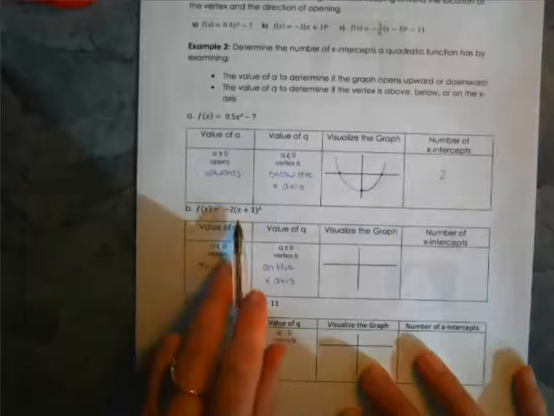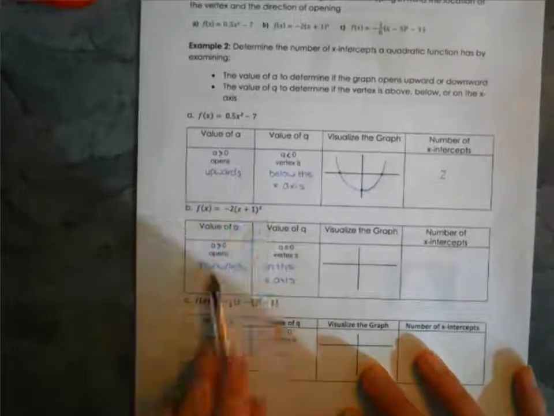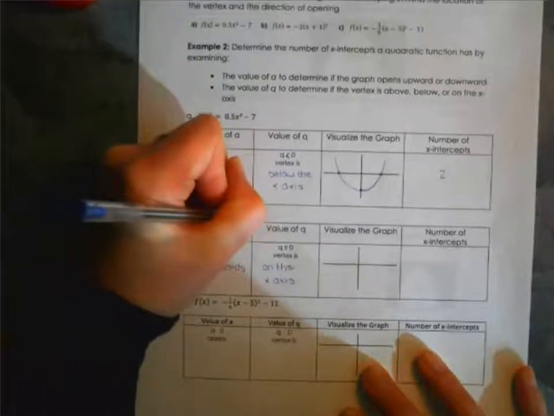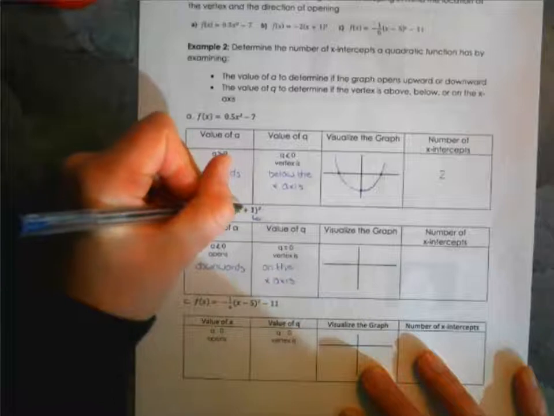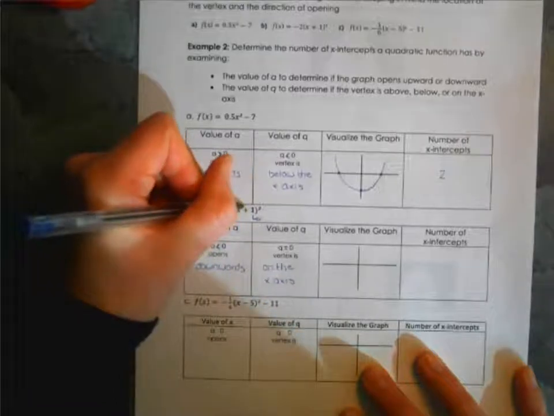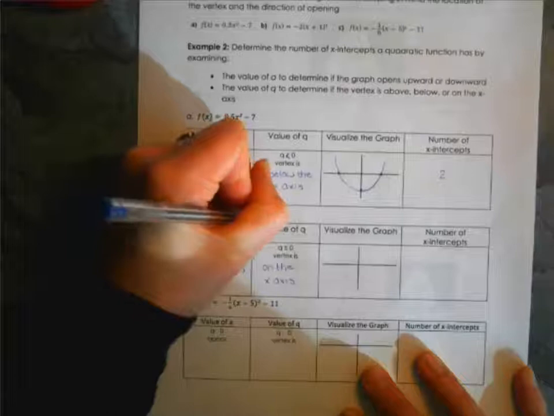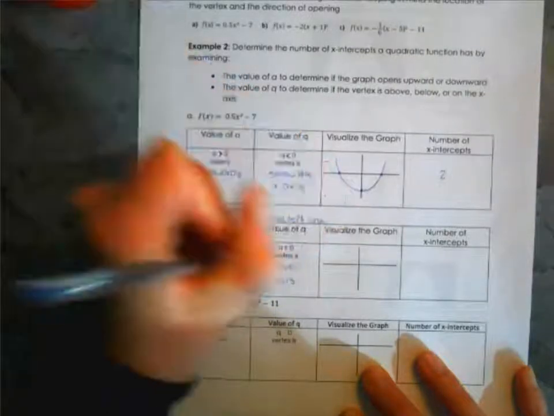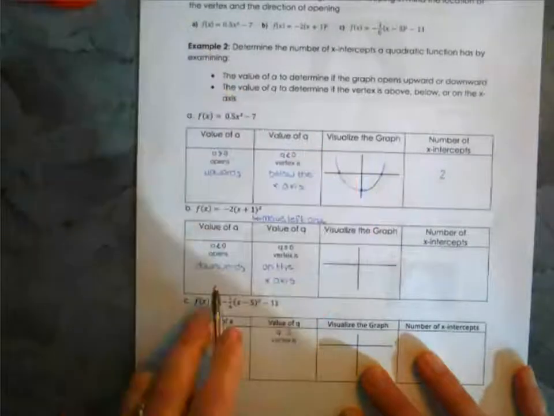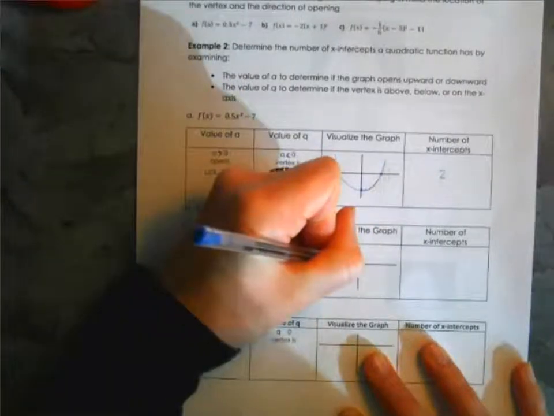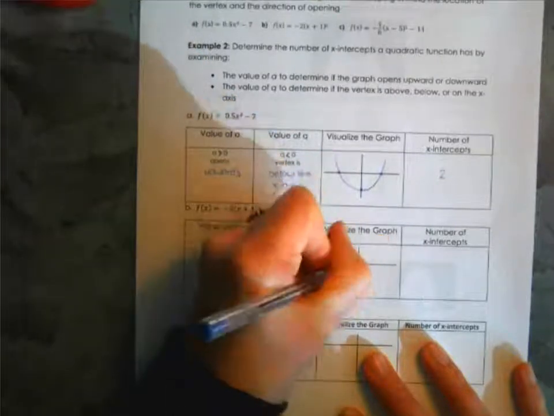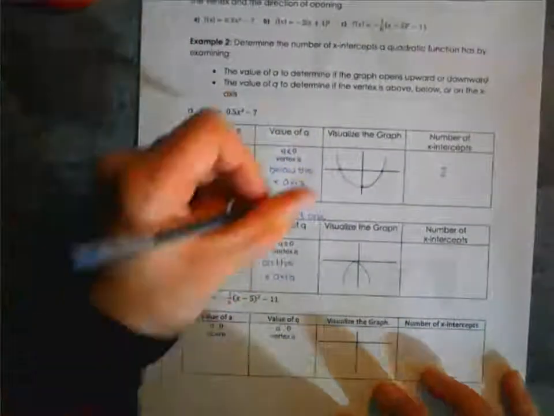Okay. The only other thing we need to think about that's not mentioned here is that we have this p-value of +1, right? And what does that tell us? Remember that it's always x minus whatever number. So if it's a plus, that's the reverse. So we need to move left 1, right? So we're going to start out here. It's opening downwards. And what do we have here? It's going to be not wide. Okay, so there's our graph.